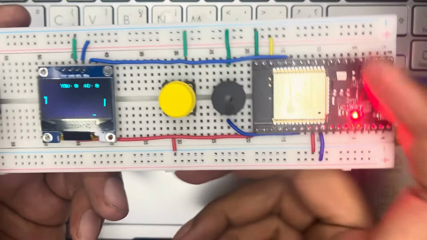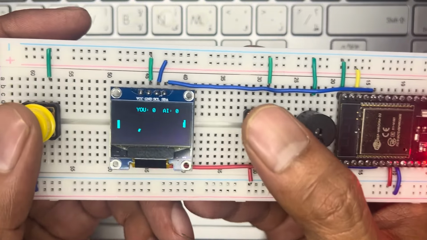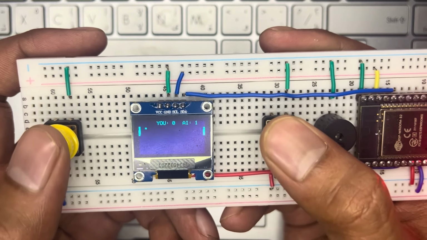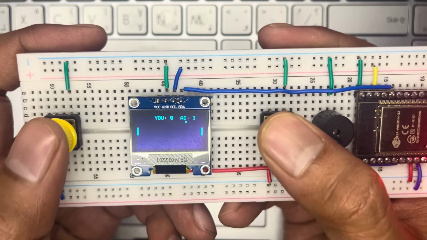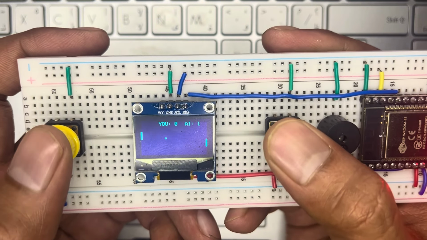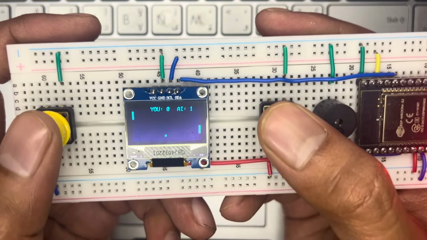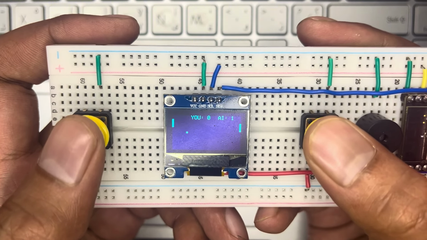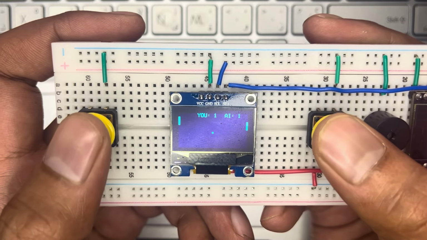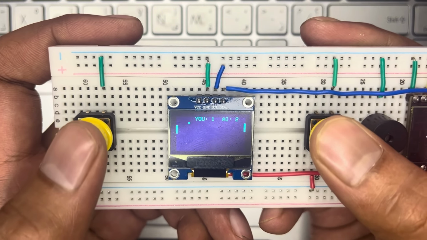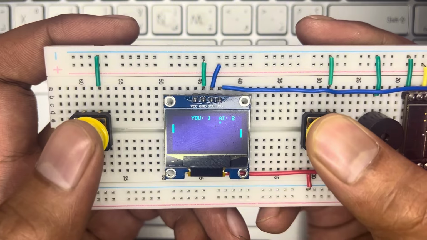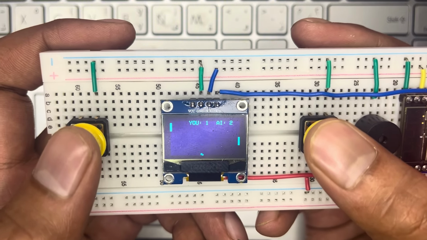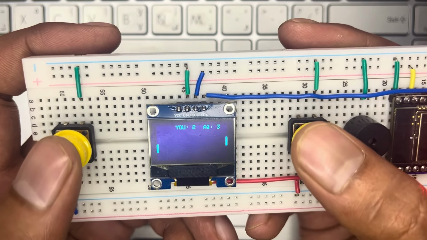As you can see on the screen, the Pong game is running on the OLED display. Using the up and down buttons, we can control the player paddle. The right paddle is controlled automatically by the AI. When the ball touches the screen edge, you can hear the buzzer sound. Both the player and AI scores are displayed at the top of the screen. The game is smooth, fun, and works perfectly. So that's how we can build a Pong game using ESP32 and an OLED display.